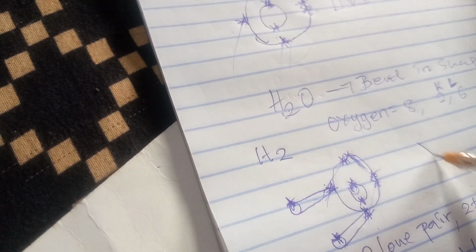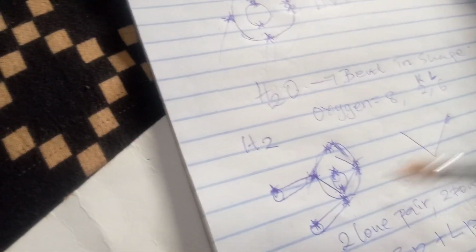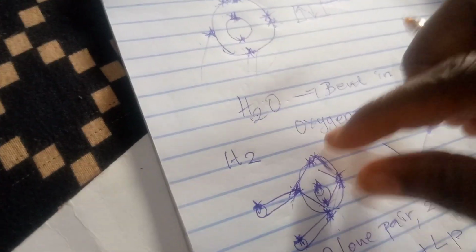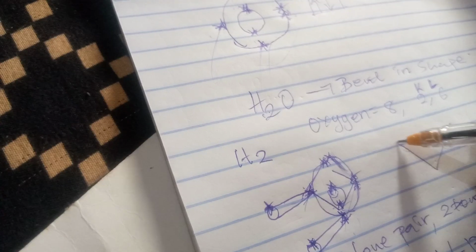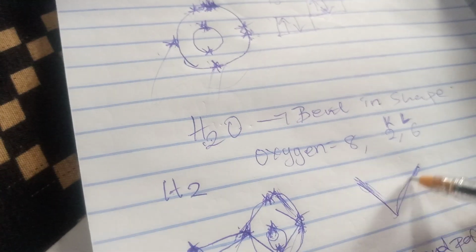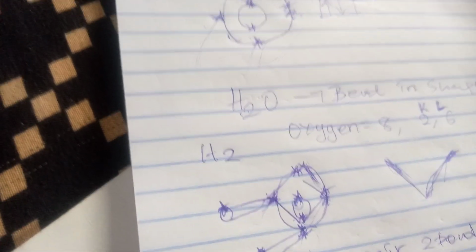That's why it has a V shape. You can see they are repelling, so these two will come here. But the repulsion is greatest here. That's why you can see that your H2O has a V or bent shape. So it's not exactly a V like that; it is actually a bent shape or V shape. Do you get the point?